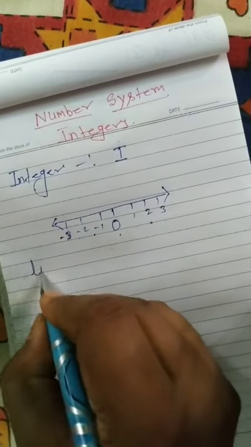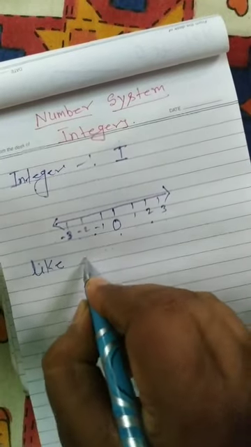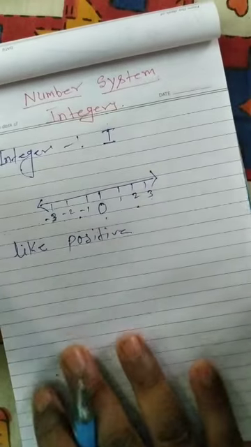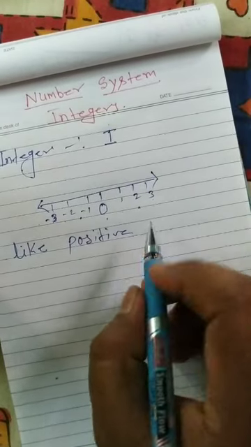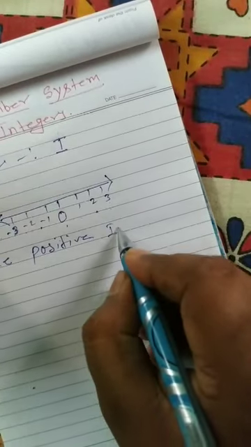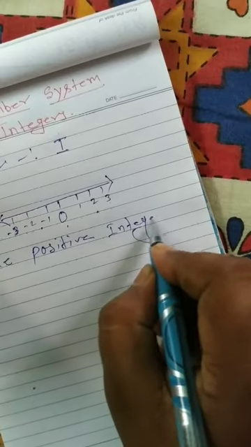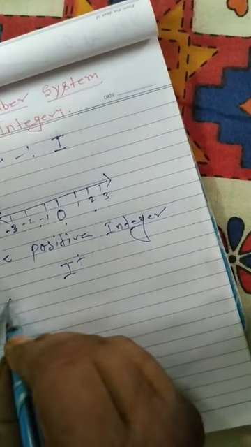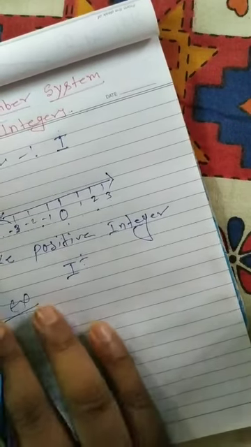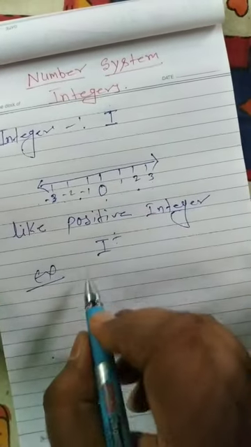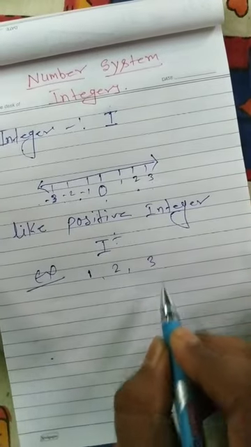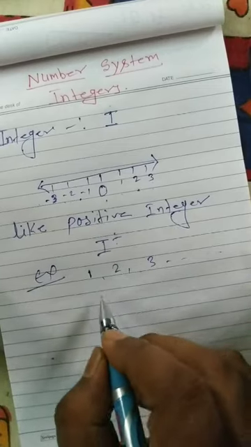Like positive integers, I plus, for example 1, 2, 3, and it keeps going on.